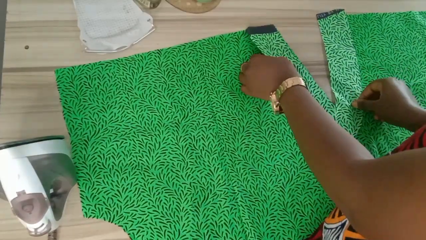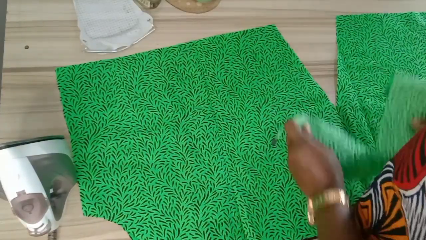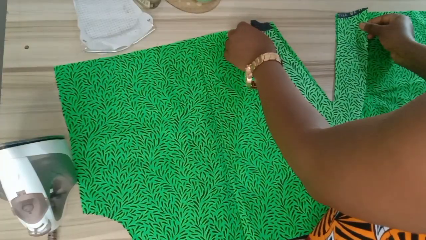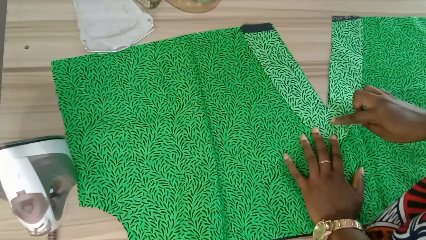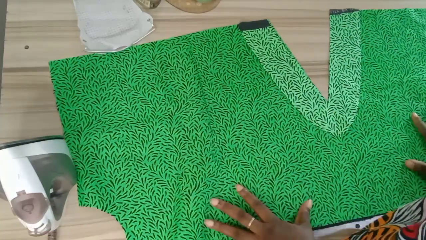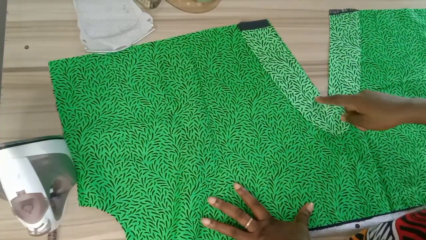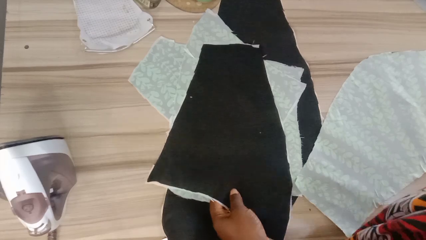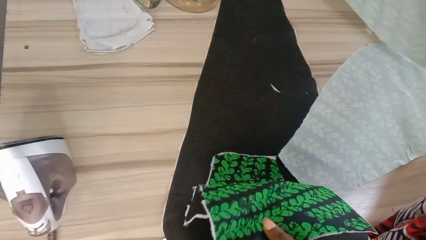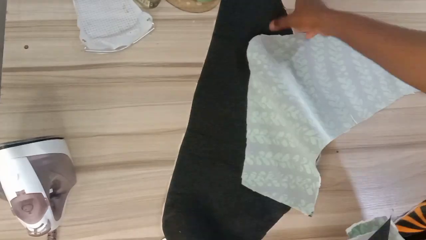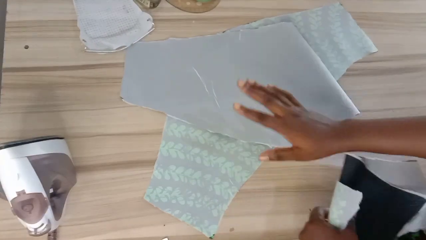So this is the front also. You're going to trace out the neckline on your facing and then you sew with ½ inch like this down. Okay, so it's also measured 3 inches wide. So here is the middle part. I've cut out the lining and I also ironed the interfacing on both the lining and the main fabric.